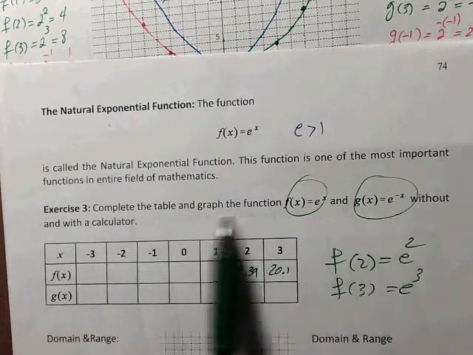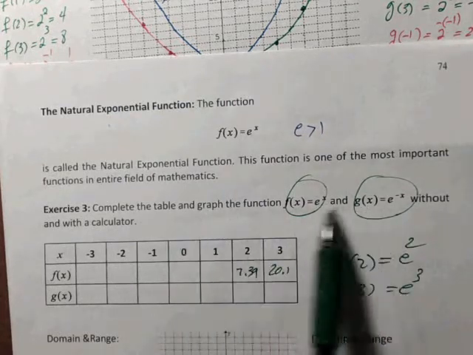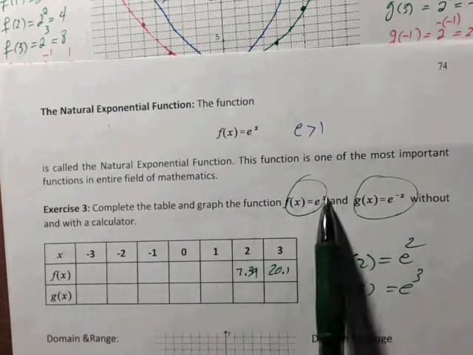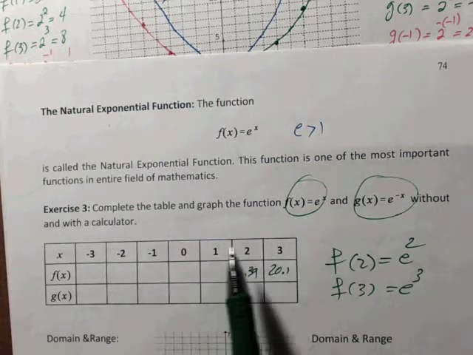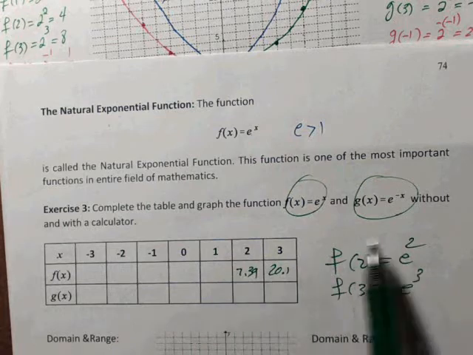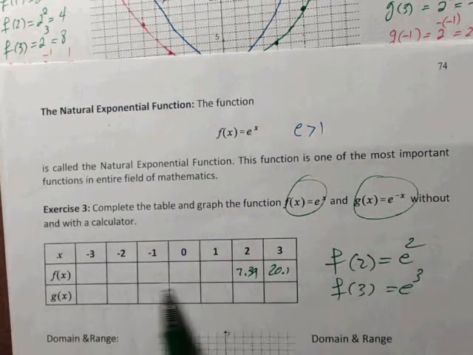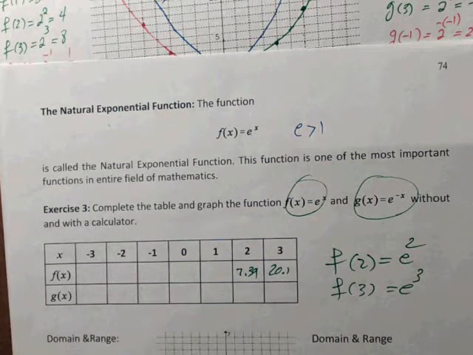In this exercise, you've been asked to graph pointwise e to the x and e to the power minus x, just like we did 2 to the power x and 2 to the power negative x. Just fill out this table, plot points and connect to see how the shape looks.